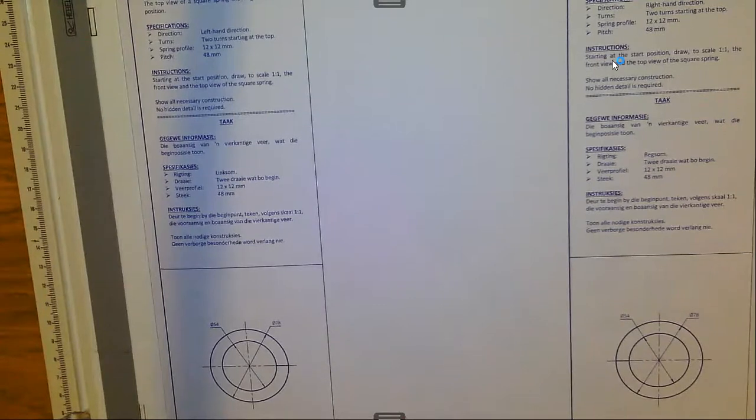The spring profile is 12 millimeter by 12 millimeter. Like we said, it's going to be a square spring. And the pitch is 48, okay? So from one point to the next point at the beginning of the next turn, we have got the pitch. So basically this is about the longitudinal distance covered, which is the length from one point to another similar point. We refer to that one as the pitch.